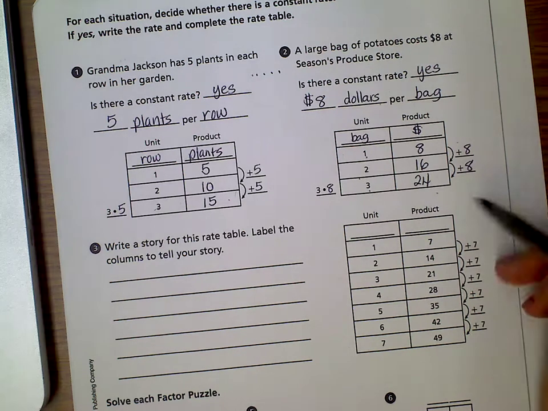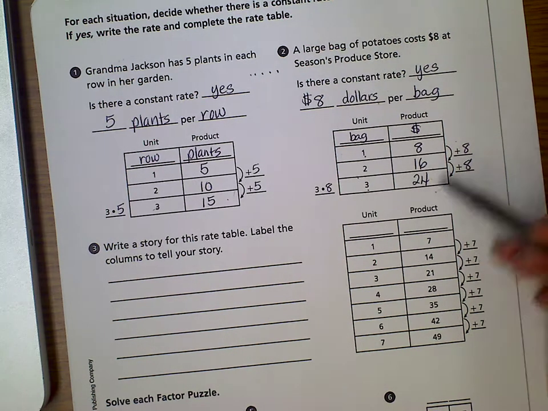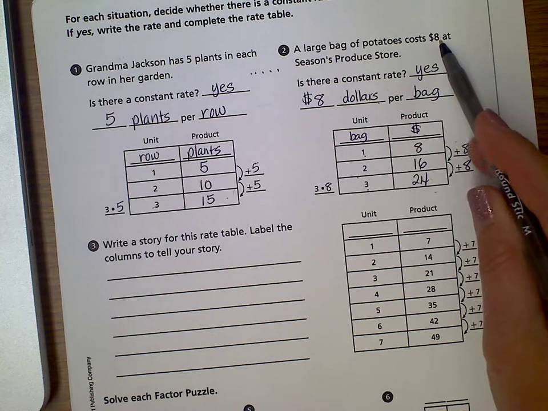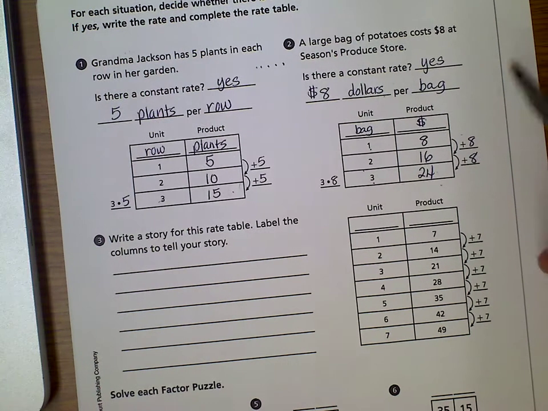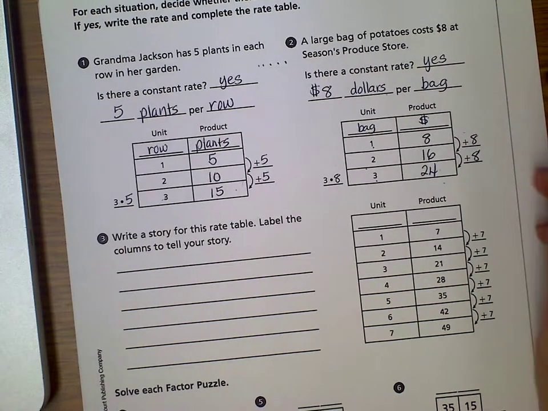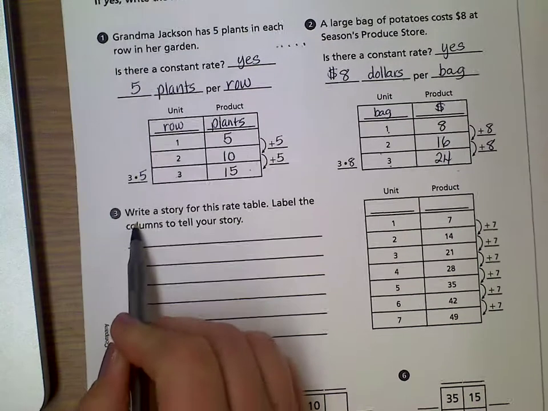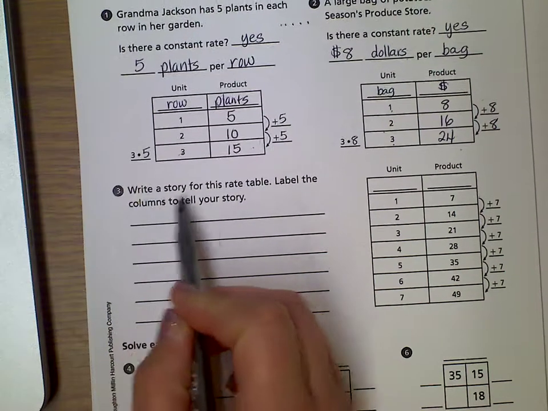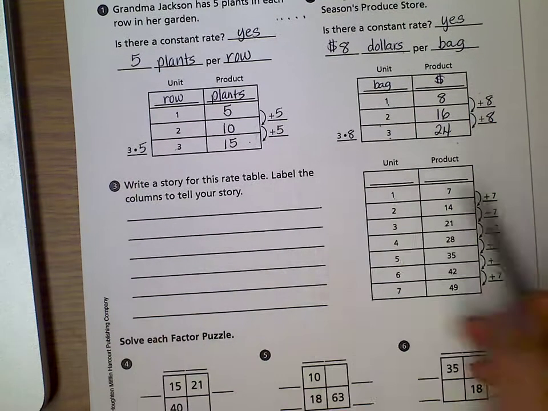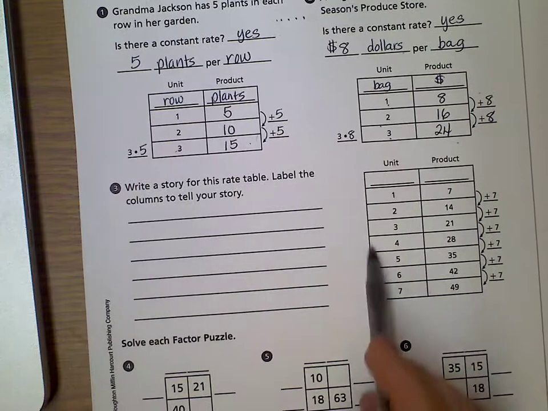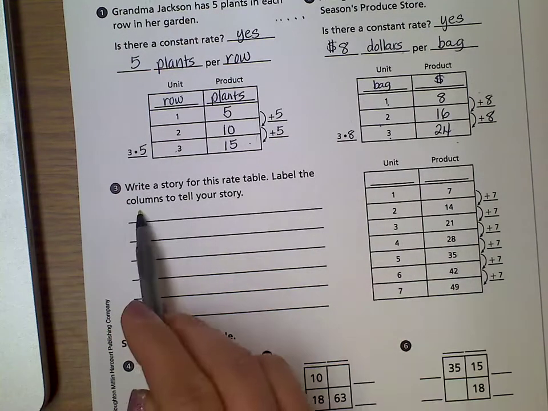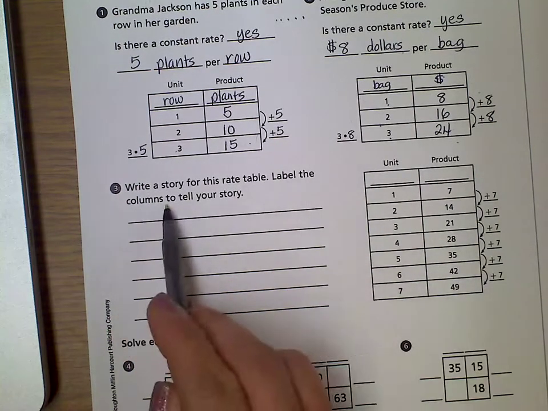So if you were buying bags of potatoes, hopefully those are like 50-pound bags of potatoes or something really big, because you can buy a 10-pound bag of potatoes at Safeway or Fred Meyer's for like $2 when they're on sale. Write a story for this rate table. So they're referring to this rate table. So then it says label the columns to tell your story.